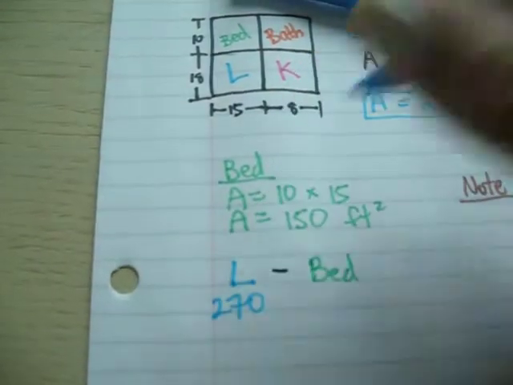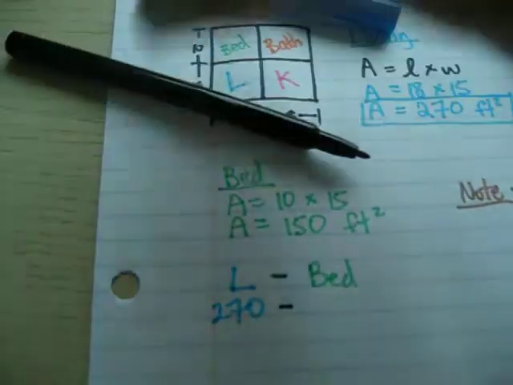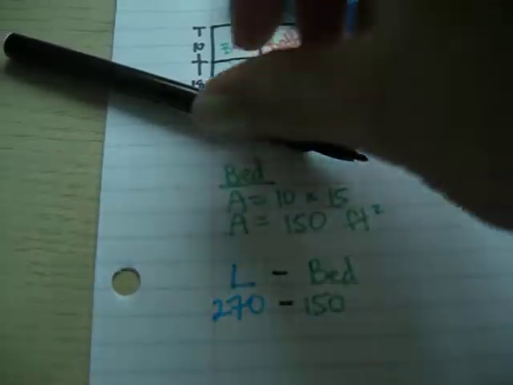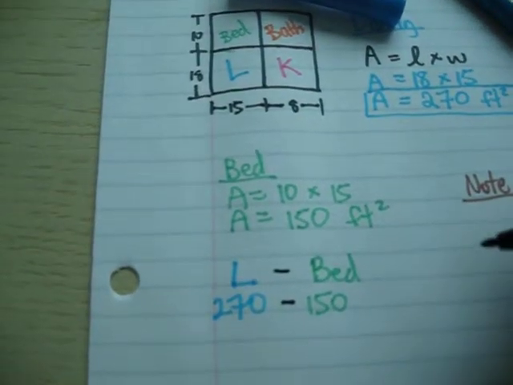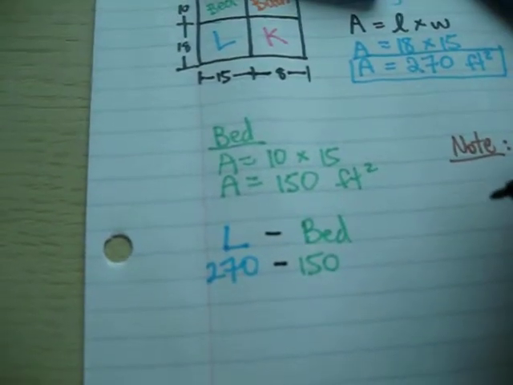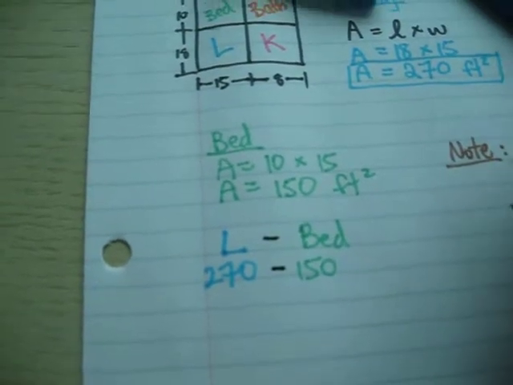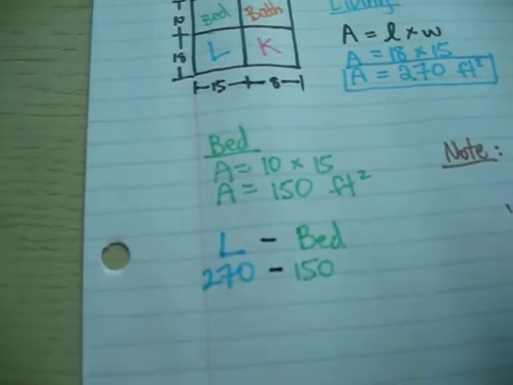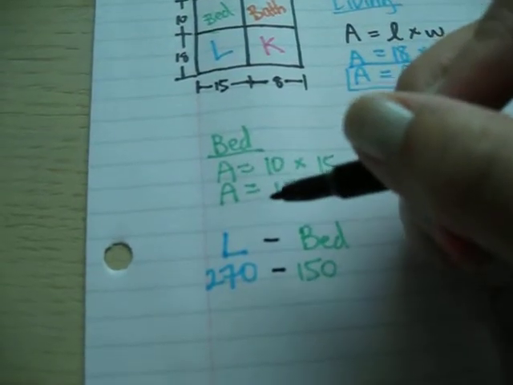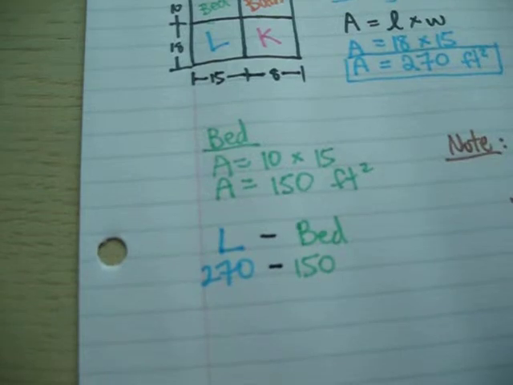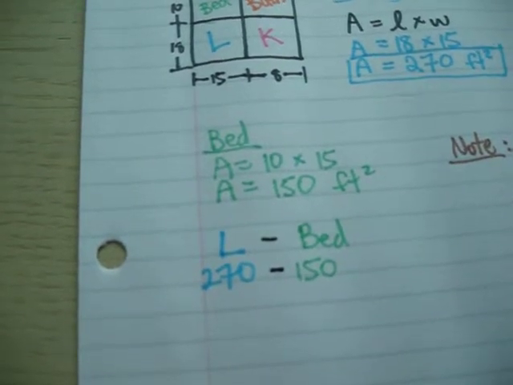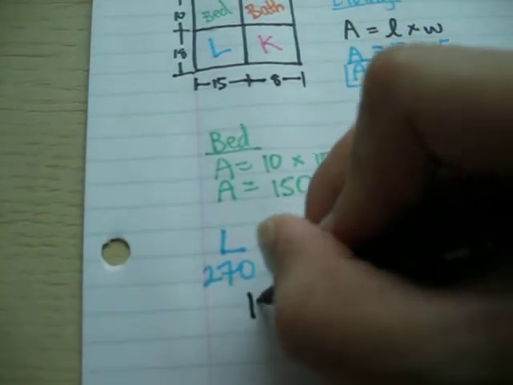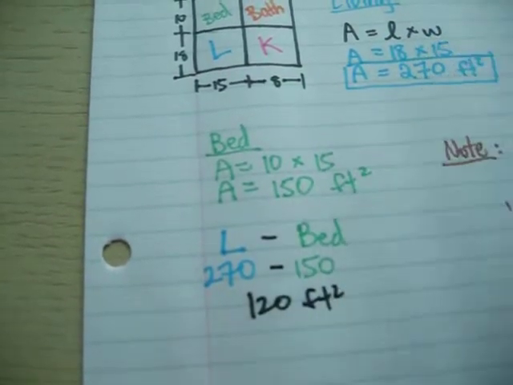That's 270 minus 150. You'll think that this is kind of annoying to switch back and forth between pens, and it is sometimes, but it's super useful to help you understand where everything is coming from, so that the other numbers don't kind of mesh together. They don't become a swamp of numbers. Right, 270 minus 150. You ready? Are you ready to check? 270 minus 150, that is 120 feet squared.